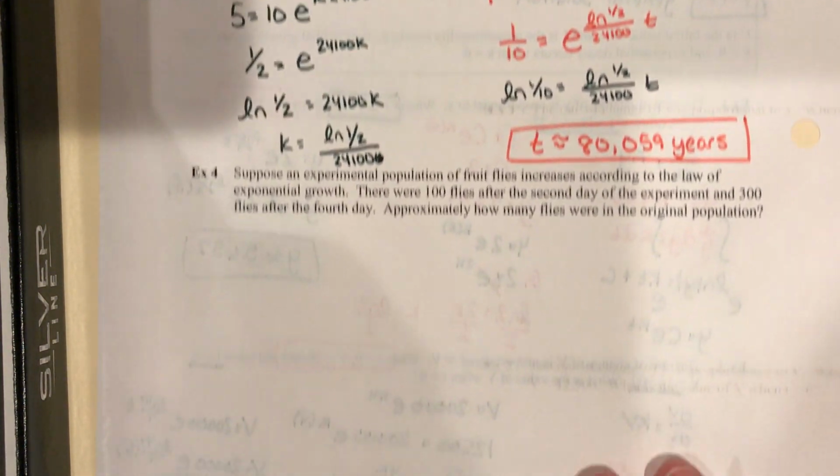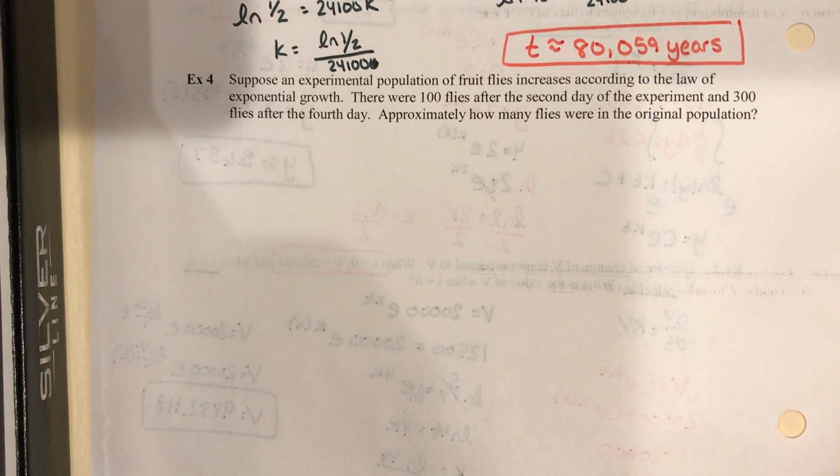Okay, on to the last question, number 4. Suppose an experimental population of fruit flies increases according to the law of exponential growth. There were 100 flies after the second day of the experiment and 300 flies after the 4th day. Approximately how many flies were in the original population?